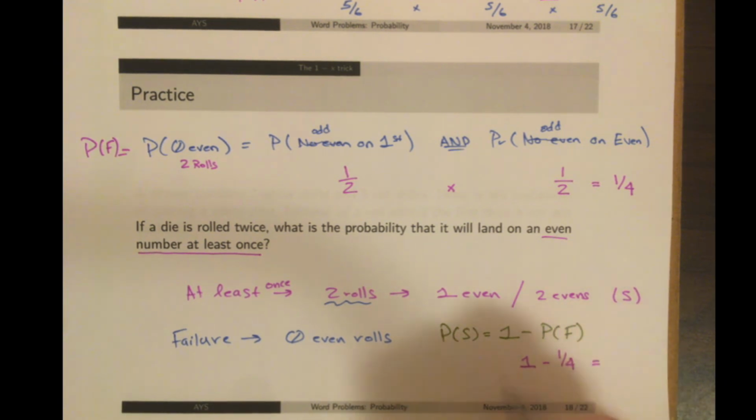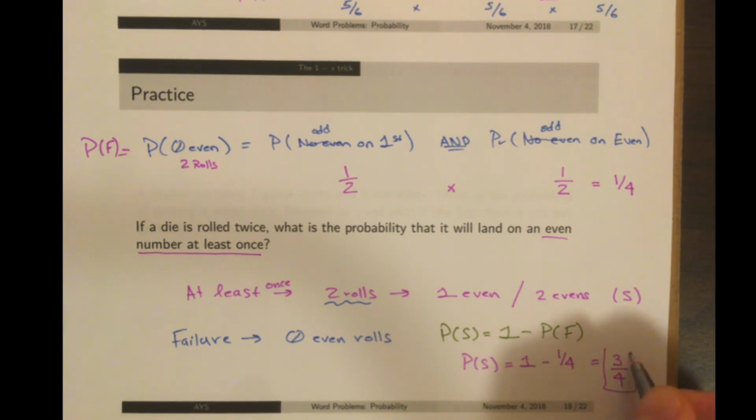And we get that the probability of success is equal to 1 minus 1/4, or 3/4. I feel like 3/4 was a very popular answer today. 3/4. Hope that's not too bad. Okay, a few more practice questions.